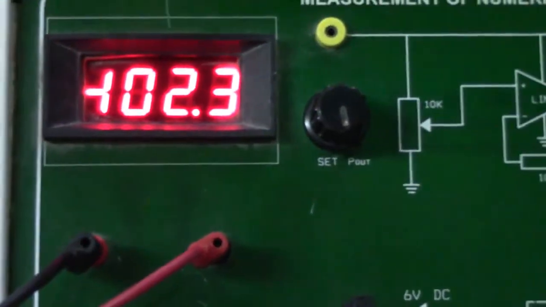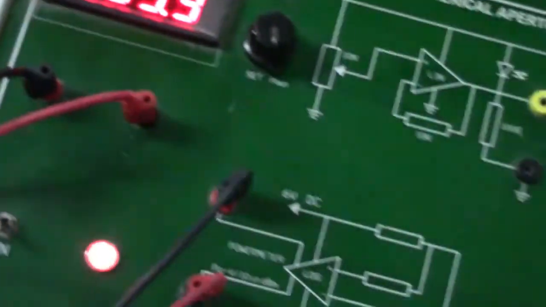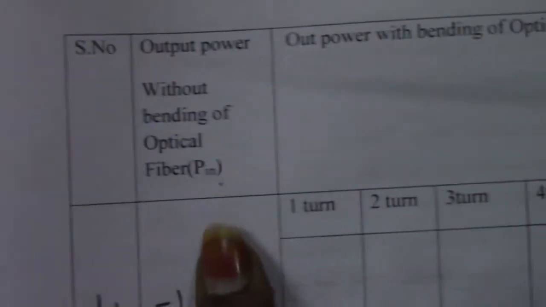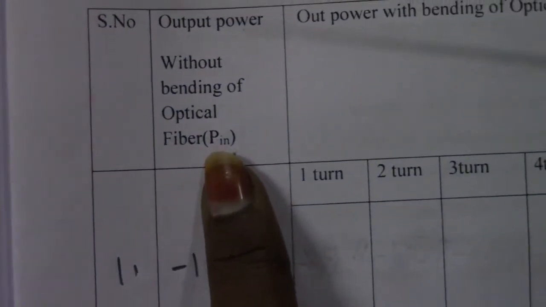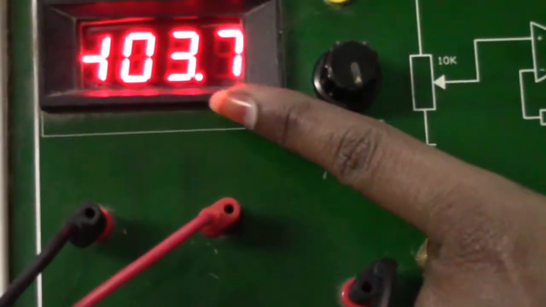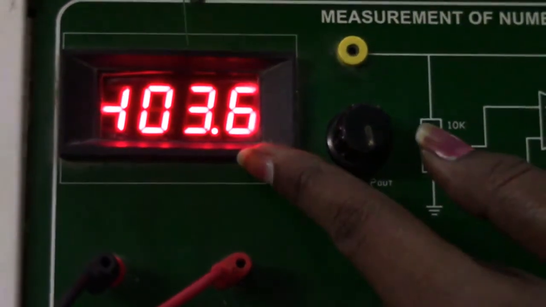So let us start the experiment. To do this bending losses, first reading we are going with input optical power. Input optical power is nothing but the output power of the optical fiber without bending. For that you need to stretch the optical fiber cable like this. Avoid as many bends as possible. So like this you need to hold the cable. After holding, with the help of this intensity knob, you can adjust the intensity in the power meter. So that is called your input power.